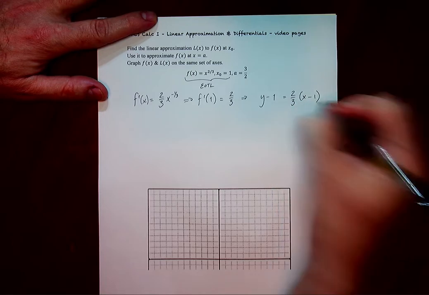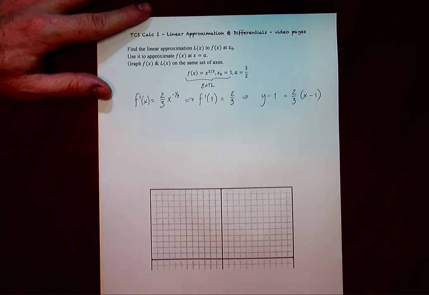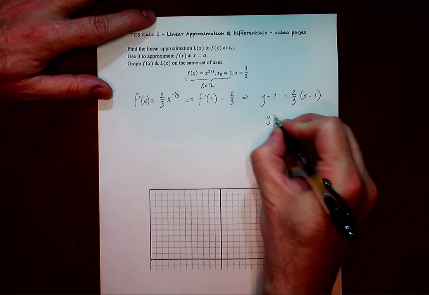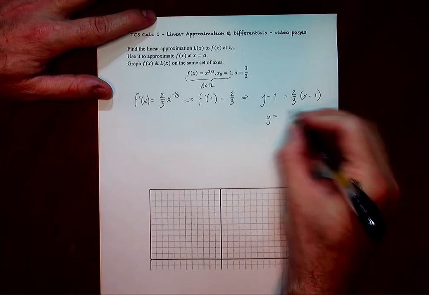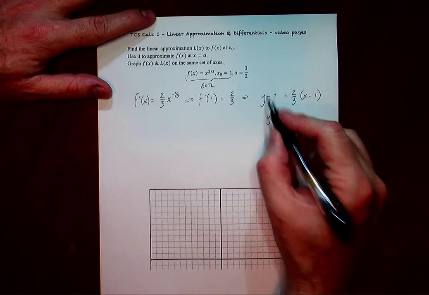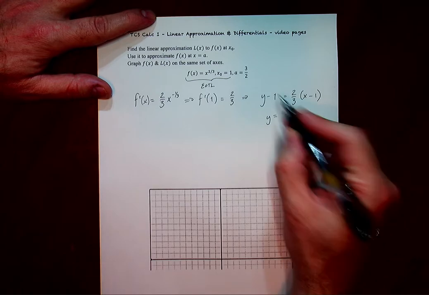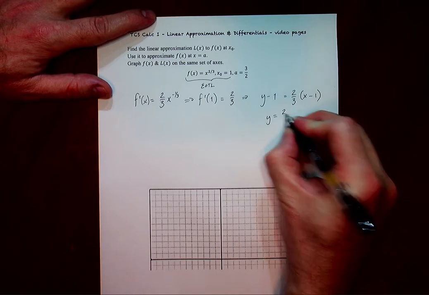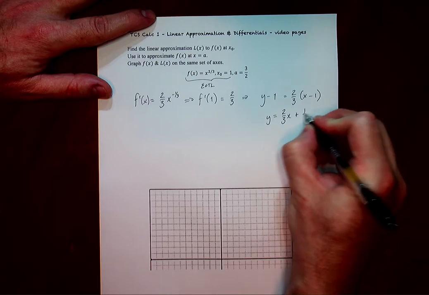times (x minus x1), which gives me that. Okay, and if I simplify it into slope-intercept form, I have to distribute the 2/3 and then add the 3/3 to the other side in adding the 1, and I'm going to get 2/3 x plus 1/3.